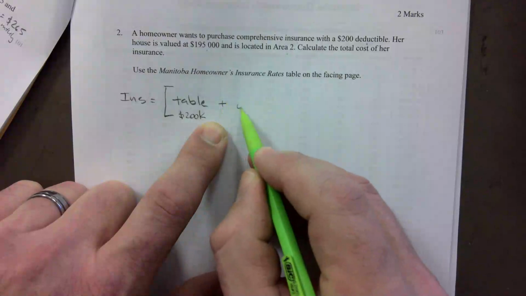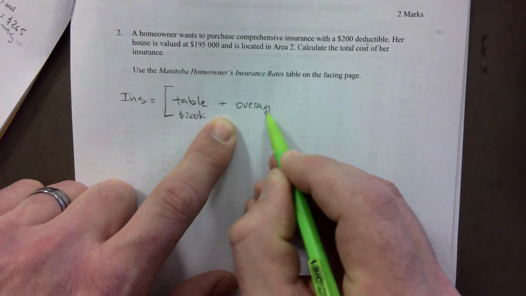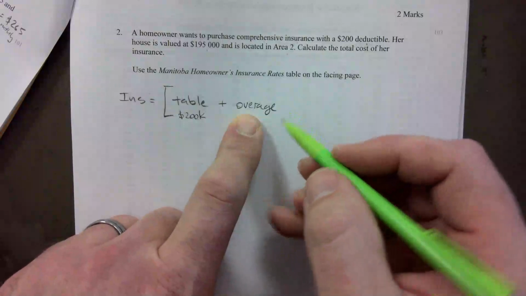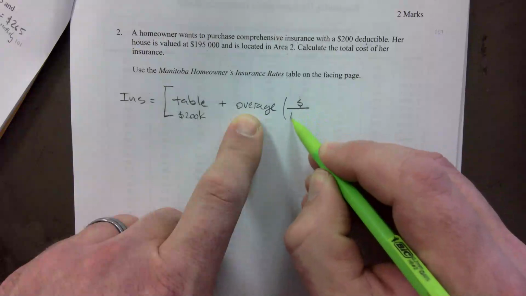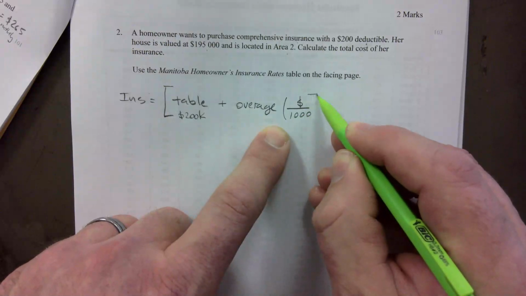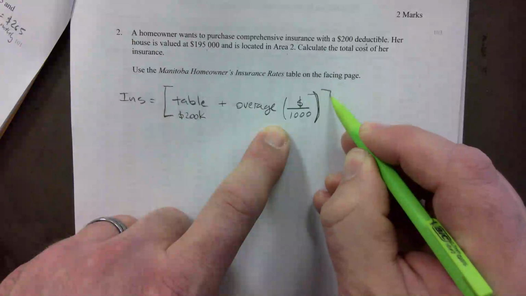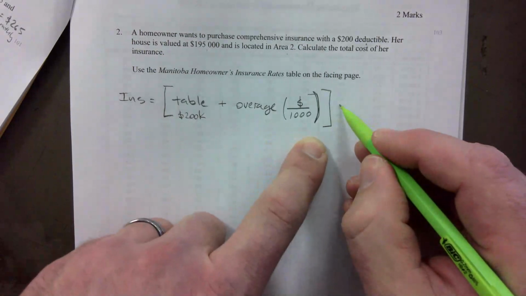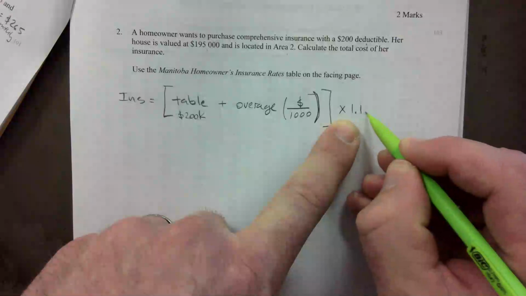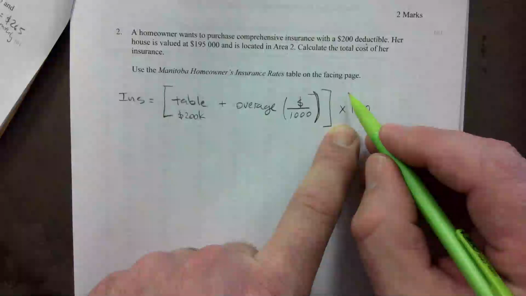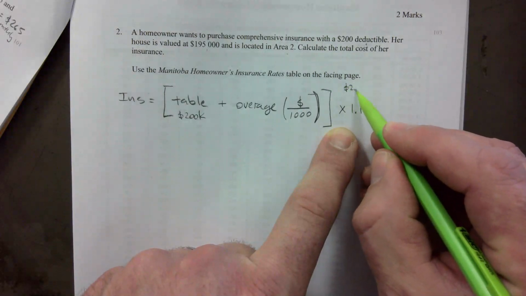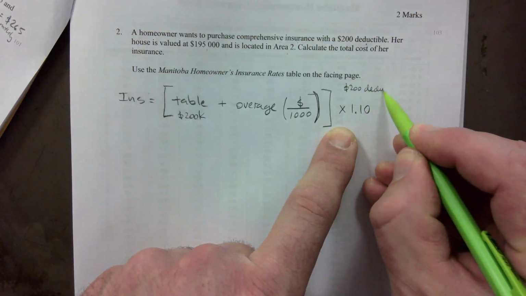And your overage, that's how much you're over 200,000 if that ever happens. You multiply it by a dollar amount per $1,000. And if they want a $200 deductible, we add 10%. So that's what this tail here is. If you want a $200 deductible.